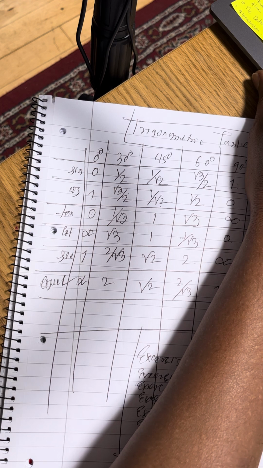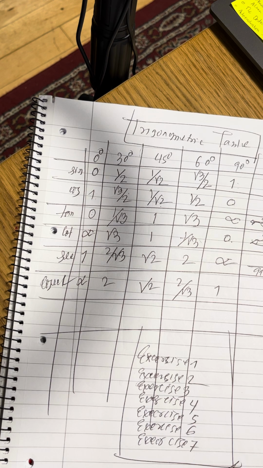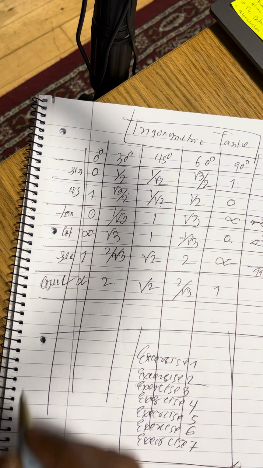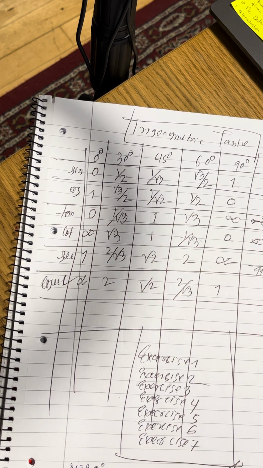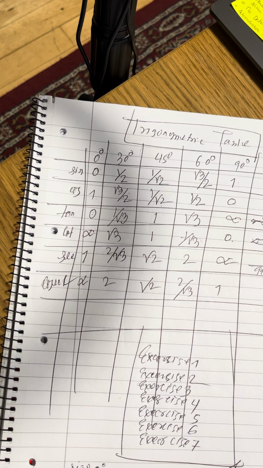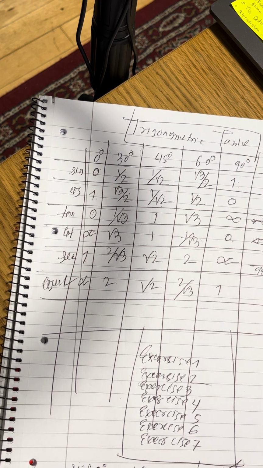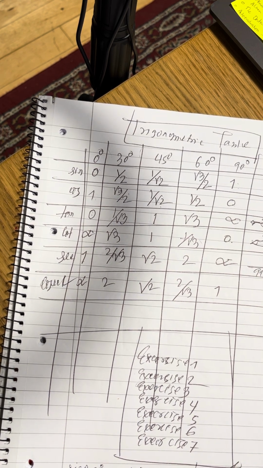Actually, before coming to this, what I want to teach you, let's have some examples first. According to this table, if I say sine of 30 degrees, what is the value? A half. It's very clear. Similarly, tan of 45 degrees is 1. So we know it very well.